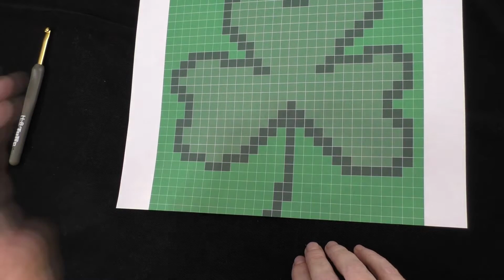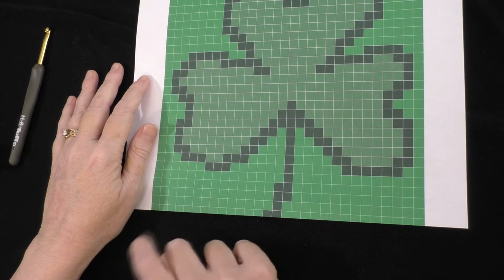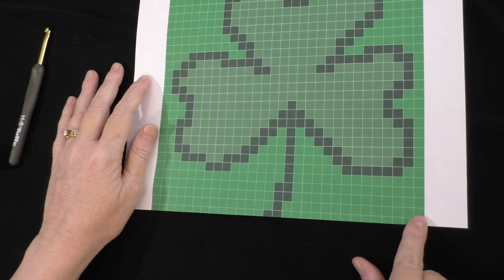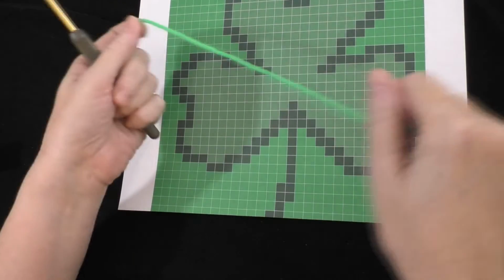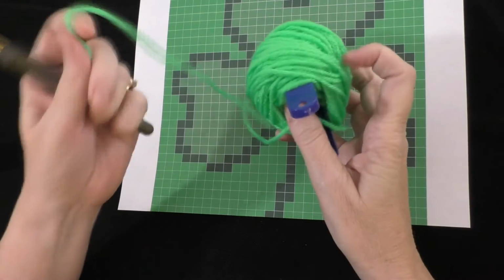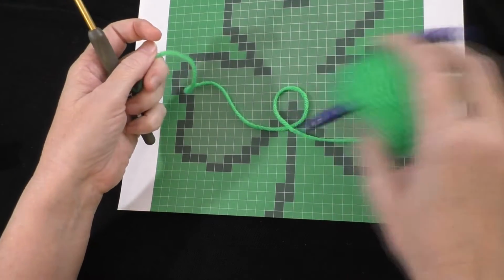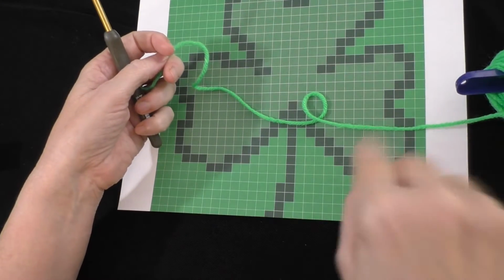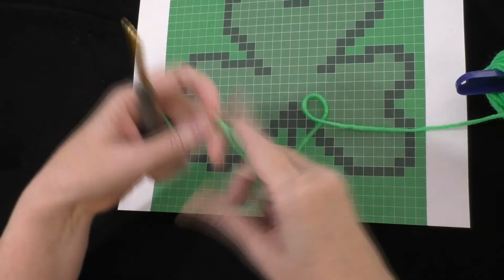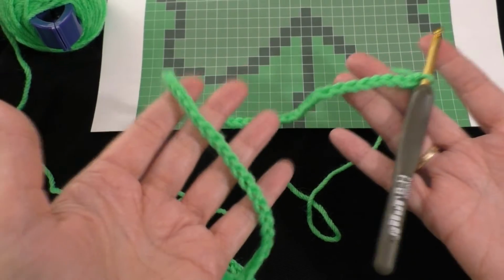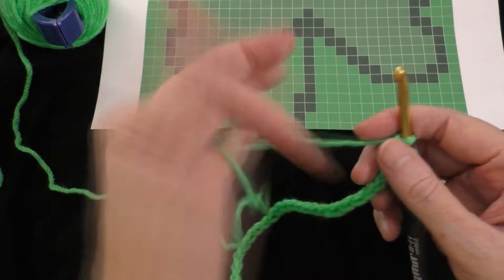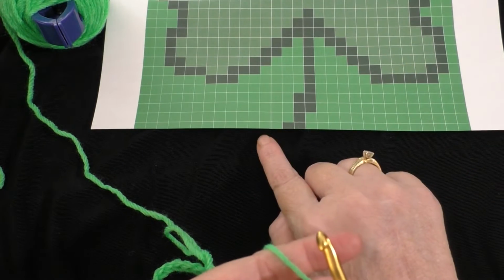We're going to start with 91 stitches all the way across. So I'm going to take my background color and chain 91, which is 29 times 3 plus 4. Okay, so we chained 91, and now we're ready to start reading the first row of our chart.